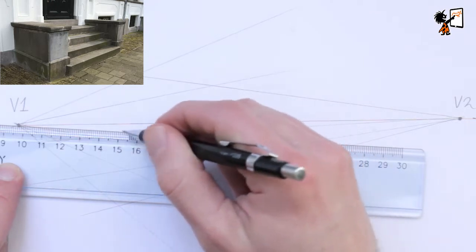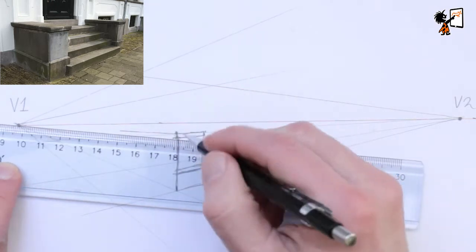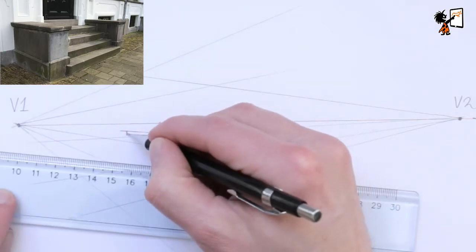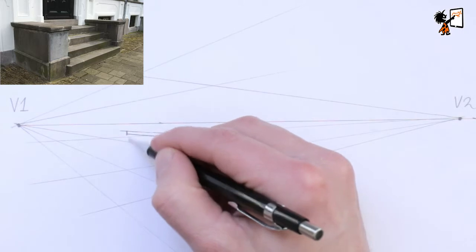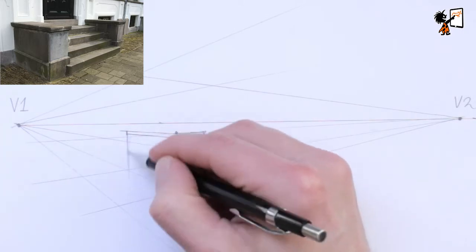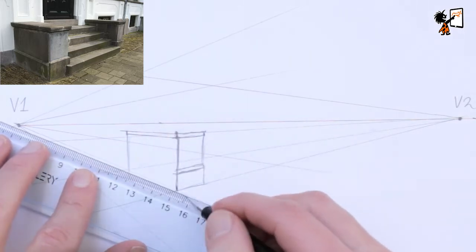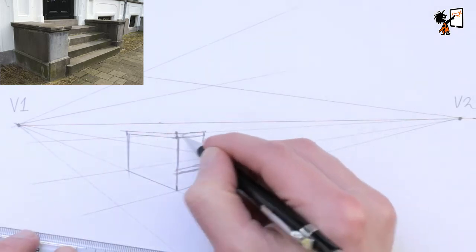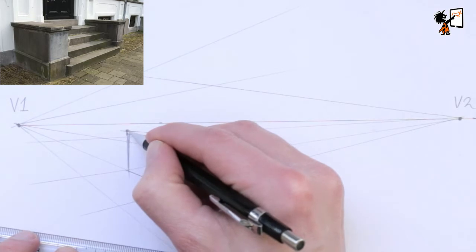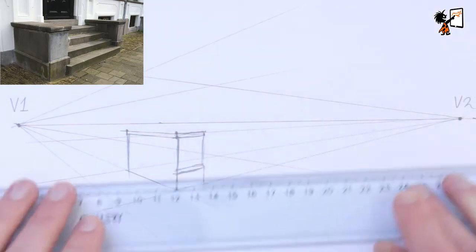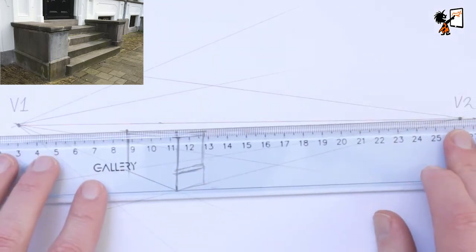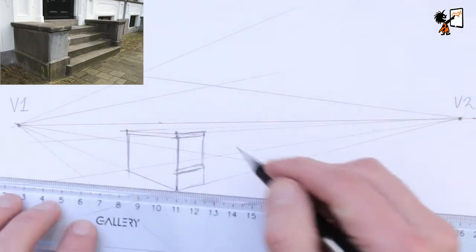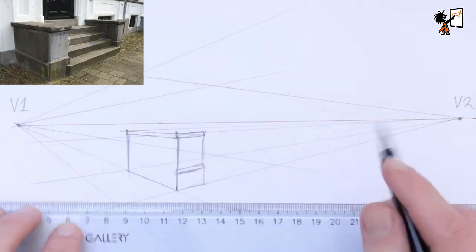Draw the left side of the wall by aligning the points to vanishing point 1. Then draw a line straight down. Now you can draw the bottom of the wall by aligning the left down corner of your wall. To draw the upper side of the wall you need to use vanishing point 2. The upper part of the wall is rather small because it's very close to the horizon line.